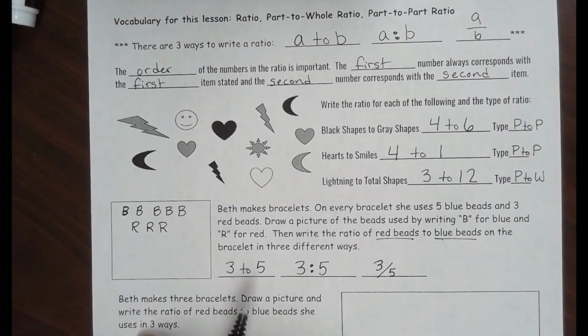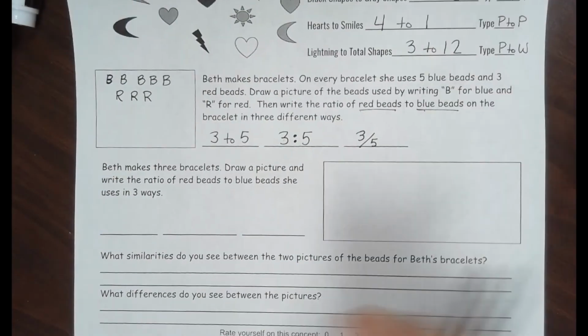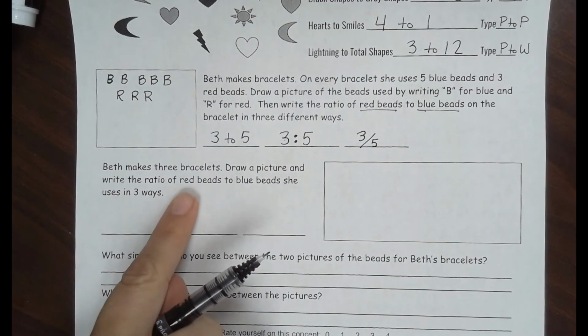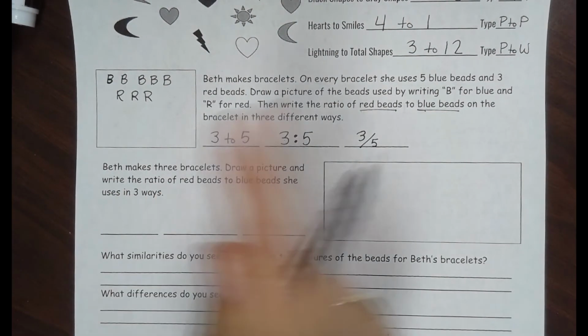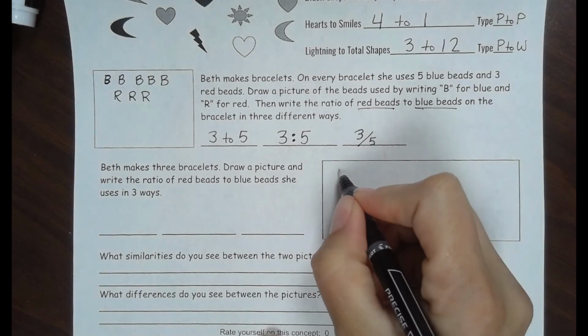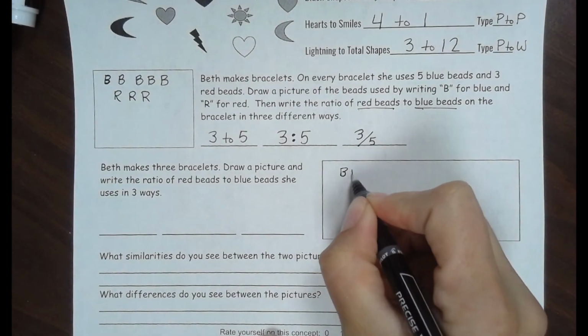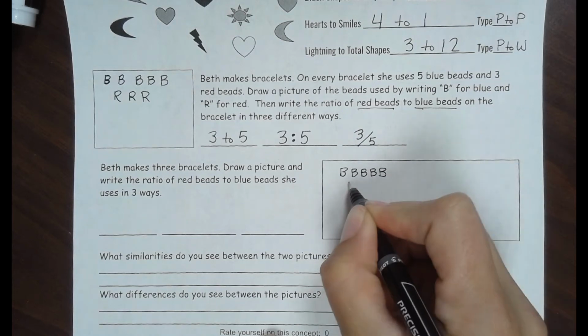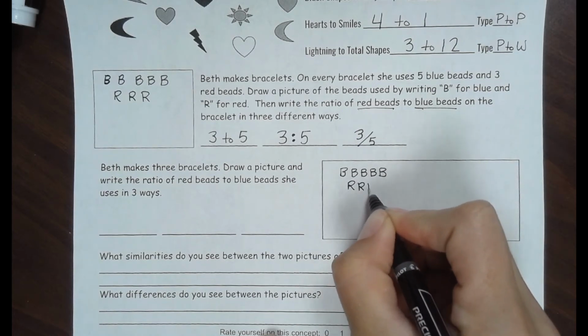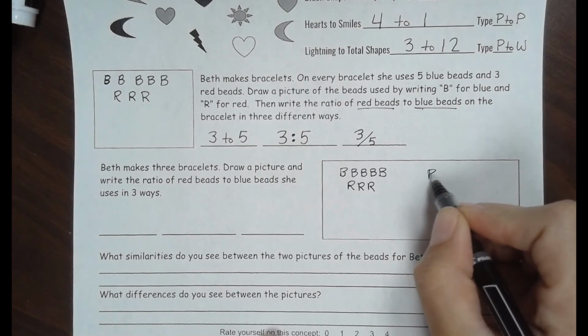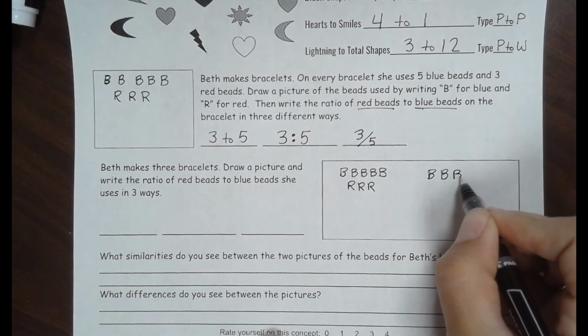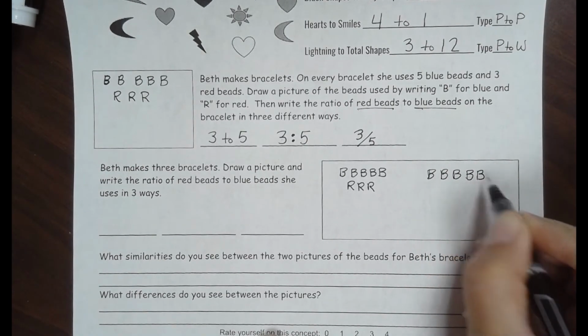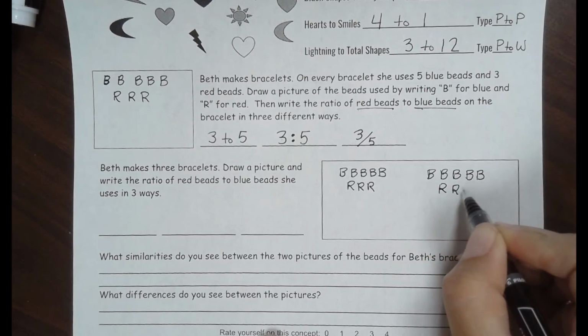Okay, Beth makes 3 bracelets. Draw a picture and write the ratio of the red beads to blue beads she uses in 3 different ways. So, we do 5 blue beads for 3 red beads. There's 1 bracelet. 5 blue beads, 3 red beads.